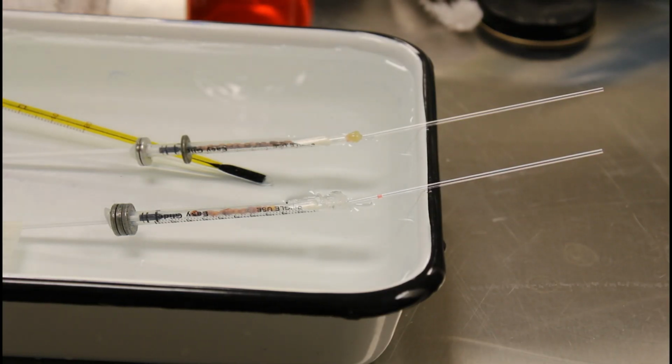All right, so I've actually created 2 respirometers, and they've been sitting in this water bath for about 10 minutes now. And the idea here is to try to stabilize the temperature, and generally temperature is going to be more stable in the water than it is in the air because of the high specific heat of water. So it's more resistant to temperature change.